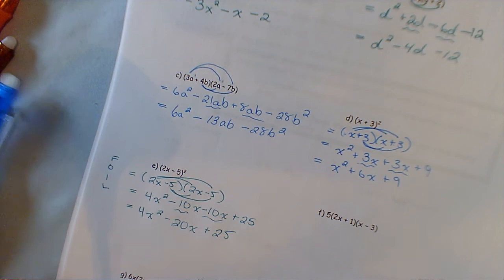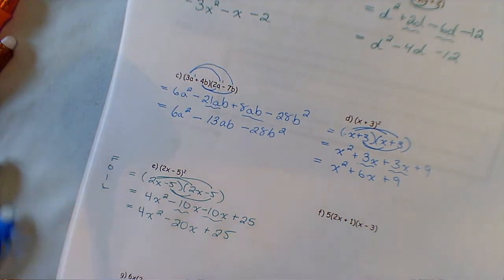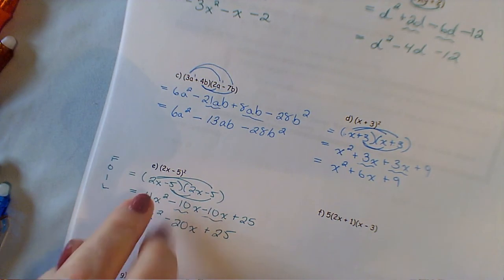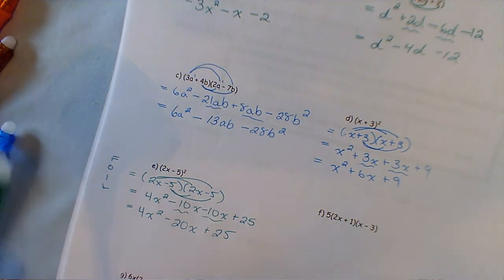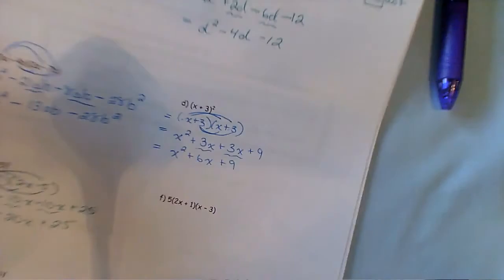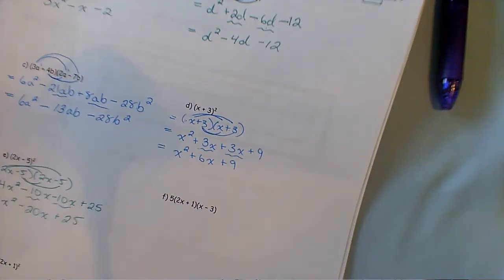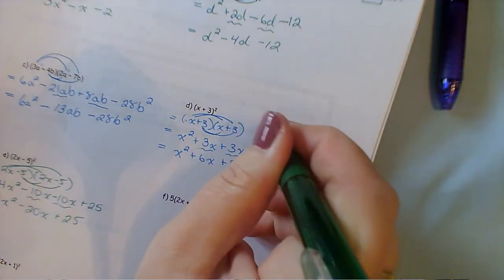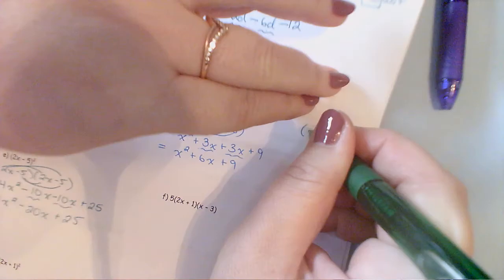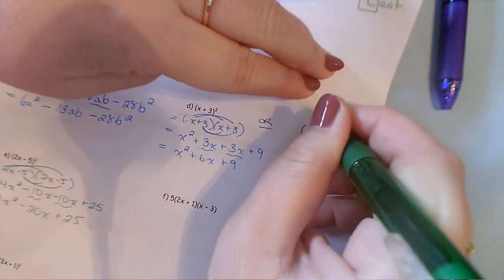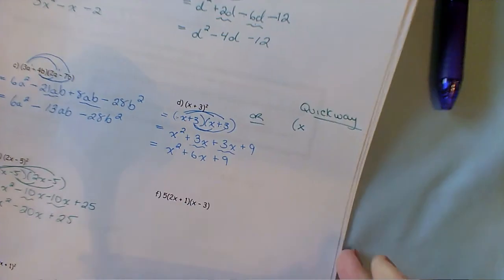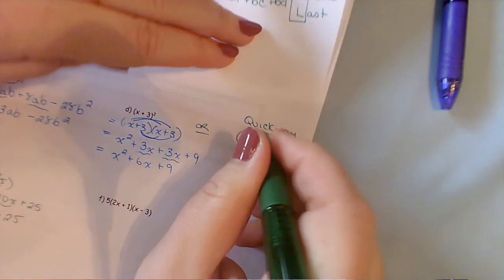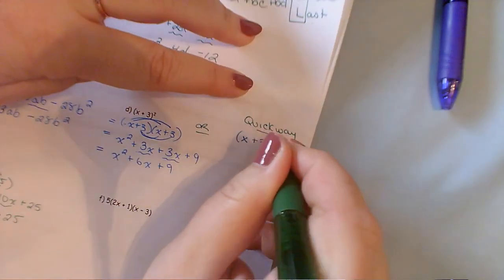So I want to show you that there was actually a faster way that we could have done these, because hopefully you've noticed that there's a pattern here. When you have the same bracket times itself, there's a pattern that happens in the expansion. So let me show you the pattern, and it's going to be up to you whether you want to use this pattern, because it does save you some time. So I'm going to write out the question. This is the quick way. That's the way I refer to it. This is the quick way of answering that same question. So we have x plus 3 with a 2 outside, right?